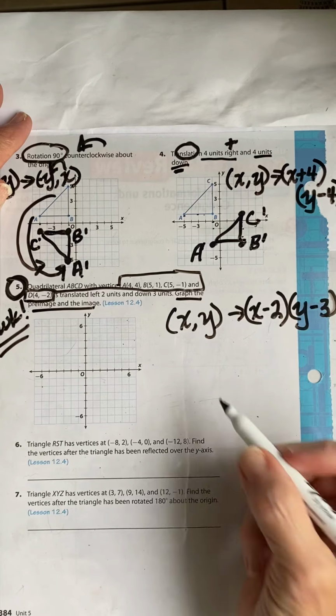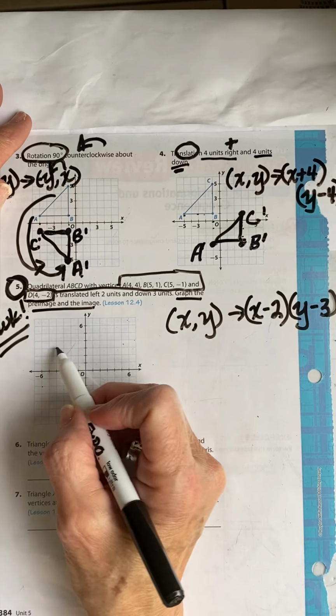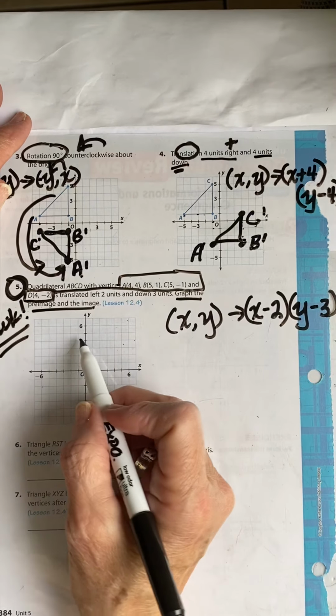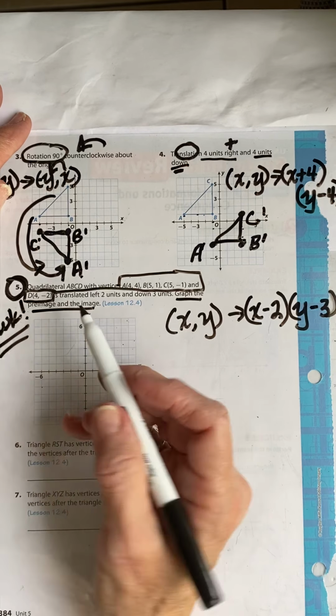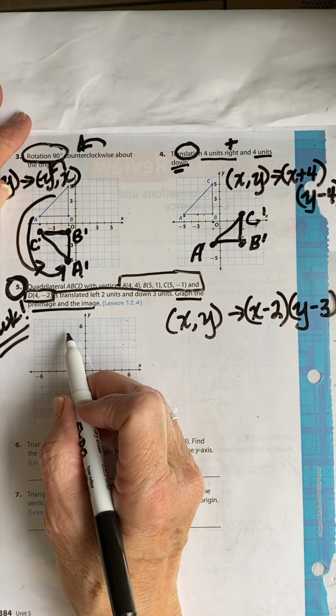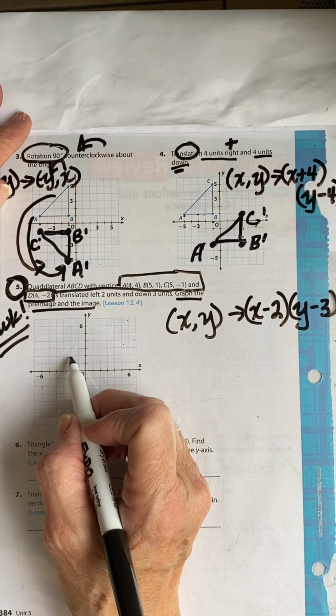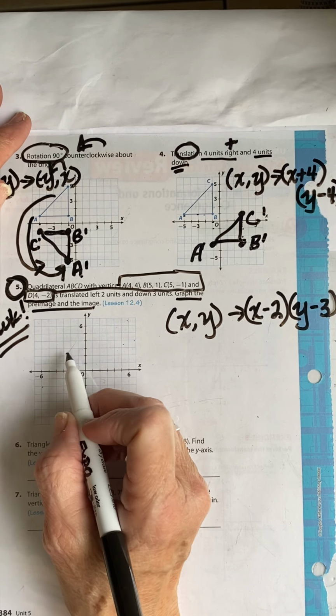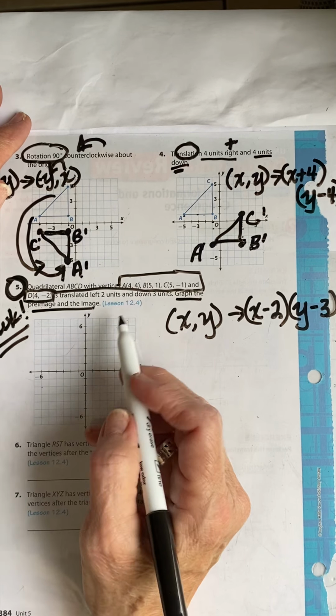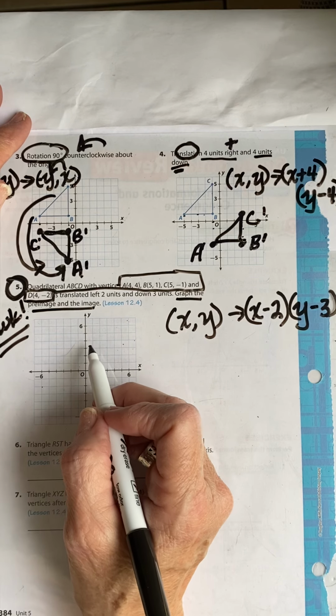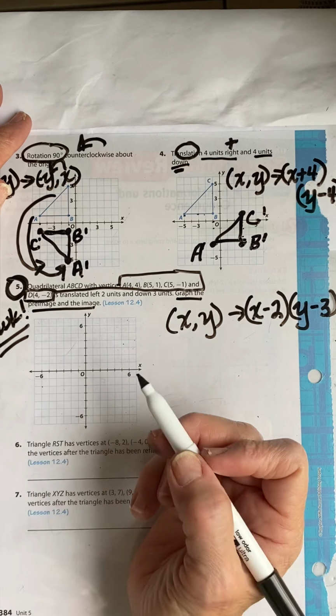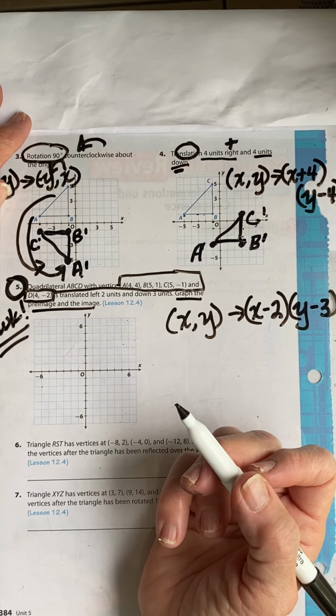Now, you can do it that way. You can plug it in or you can just count like we did right there. After you get your A, B, C, D, then go 2 to the left and 3 down and call it A prime. For B, start at 5, 1, 2 to the left, 5, 2, 3 down. Call it B prime, and so on.